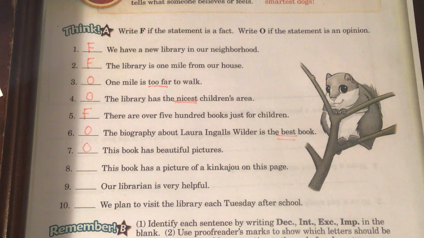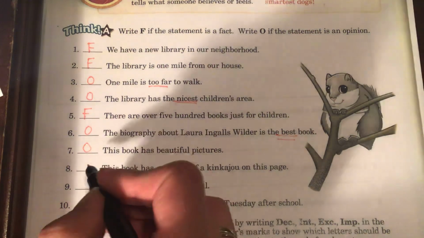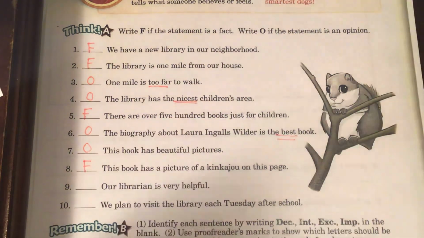Number 8, this book has a picture of a kinkajou on this page. Is that something we can prove? Actually, it is, isn't it? So that would be a fact.